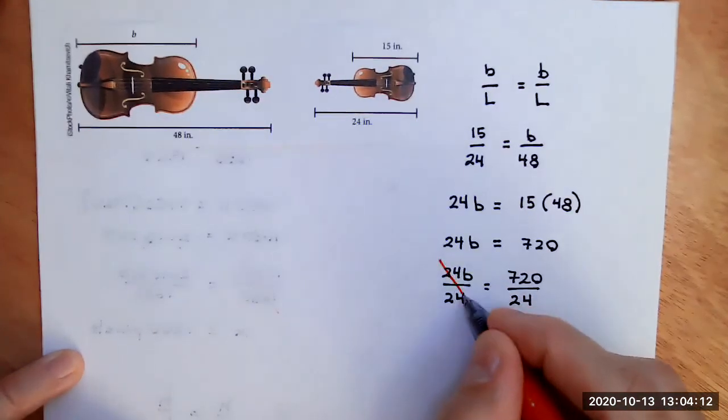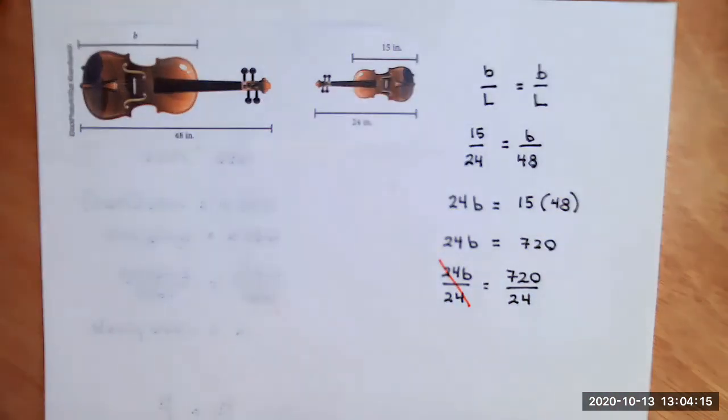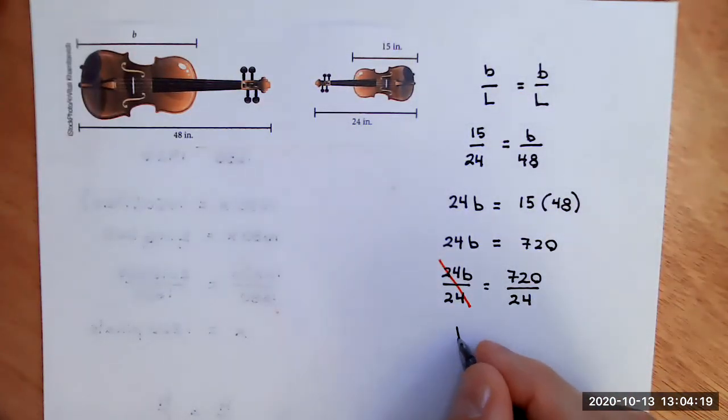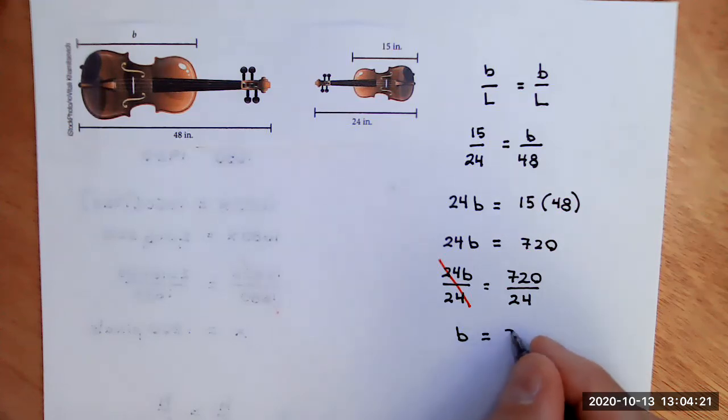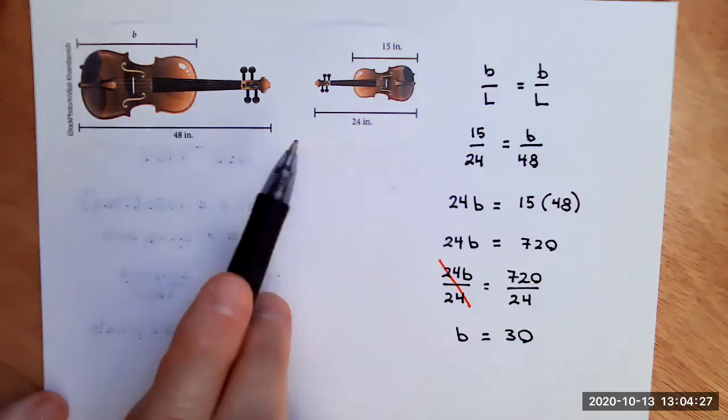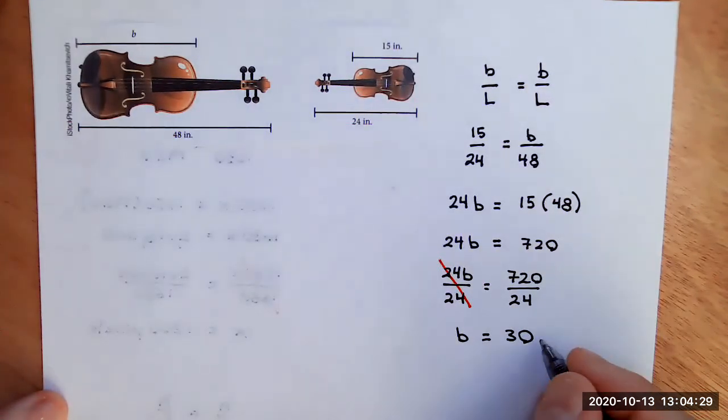Twenty-four divided by 24 is equal to 1. 720 divided by 24 is 30. Remember, we were given units with the original problem, so all of these are inches. That means our answer is 30 inches.